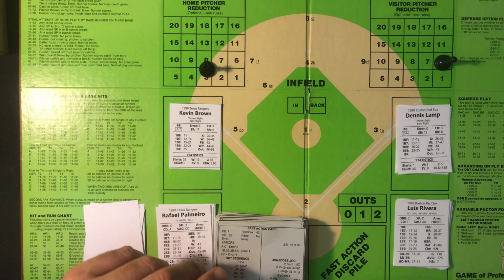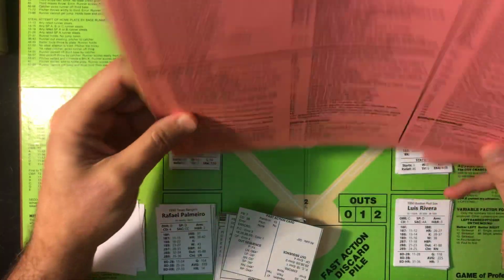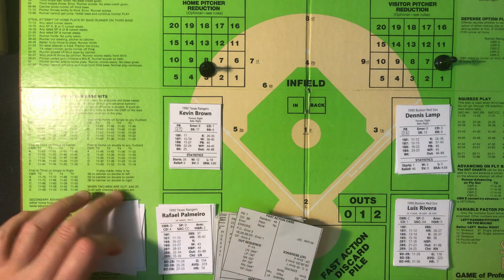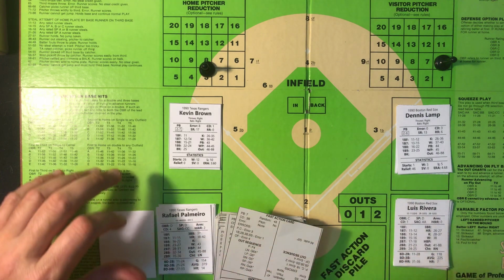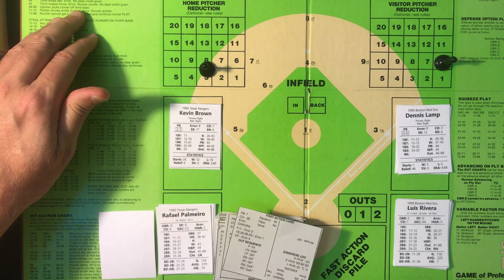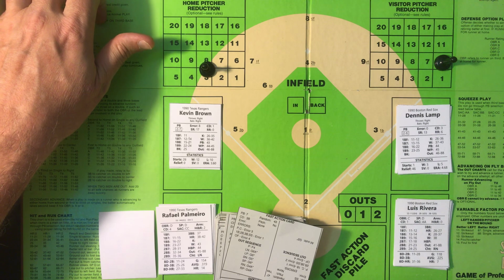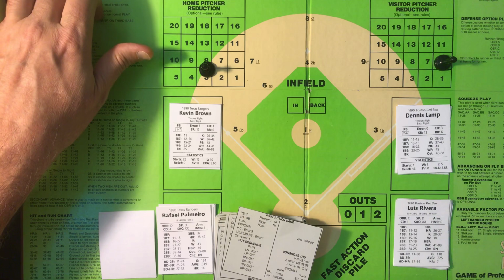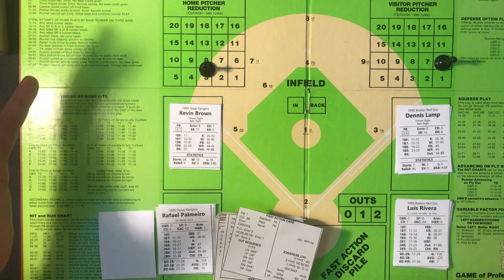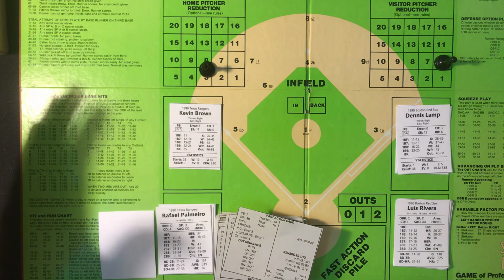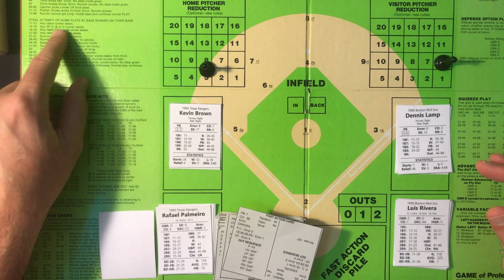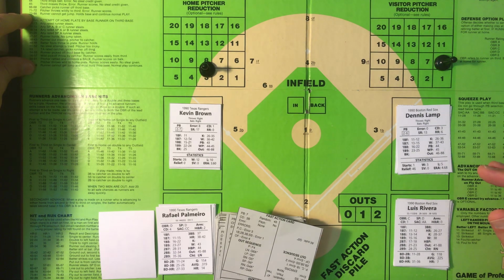There's a couple of charts here. There's three little short double-sided papers which I'd like to get laminated so they stand up for years, if I have years. Hope so. But it has stolen base charts with a series of unique results. So almost everything, it's everything here. It's very condensed, very accessible, easy to follow. You want to steal home? There's a bunch of results.